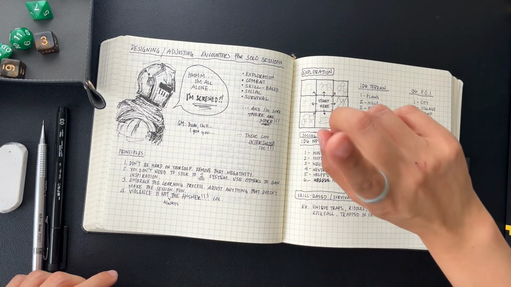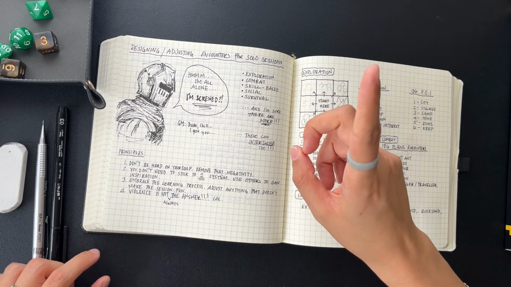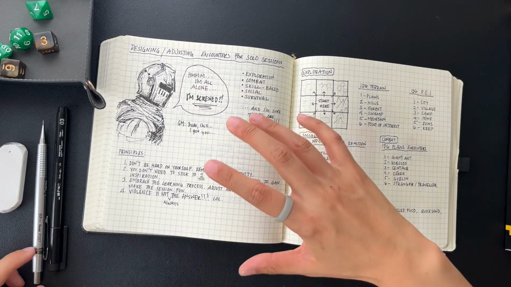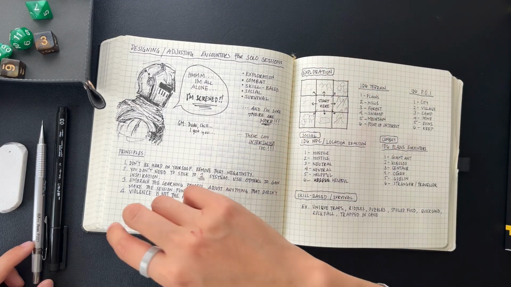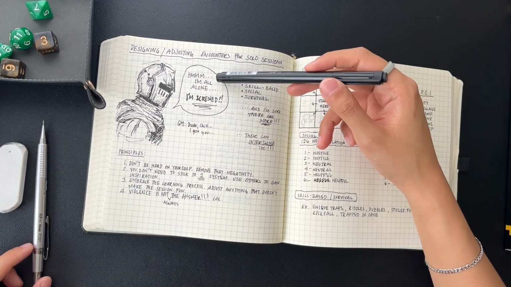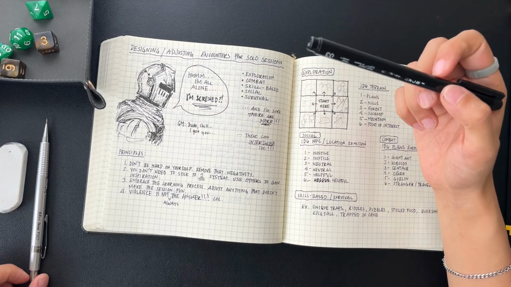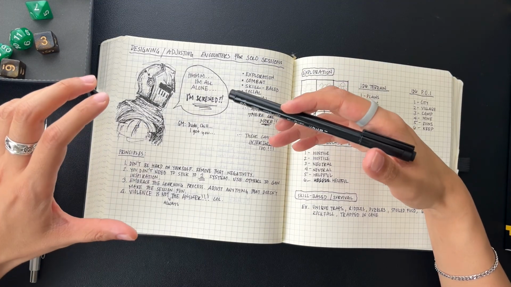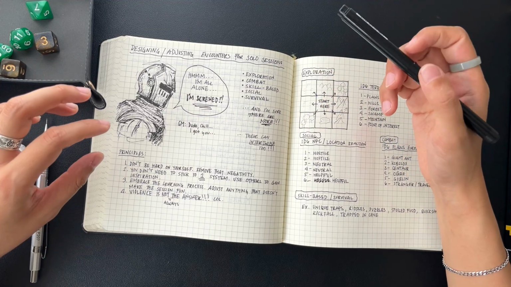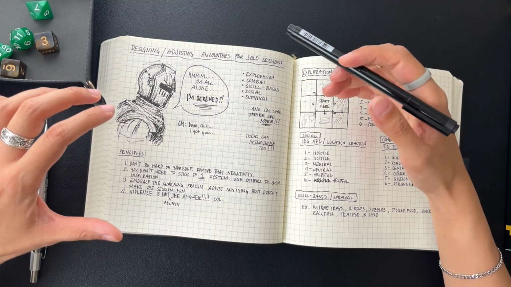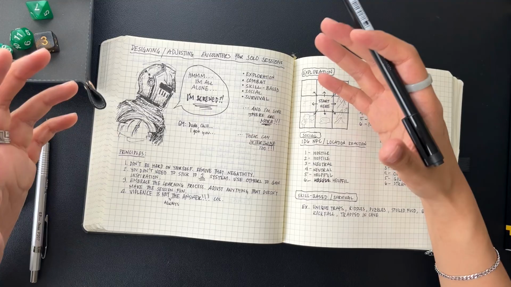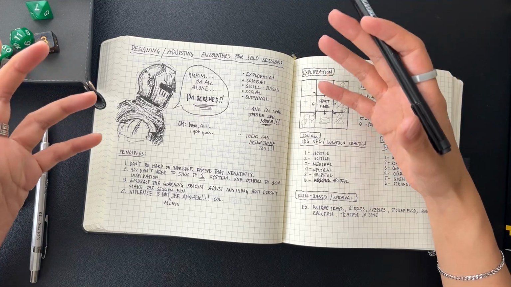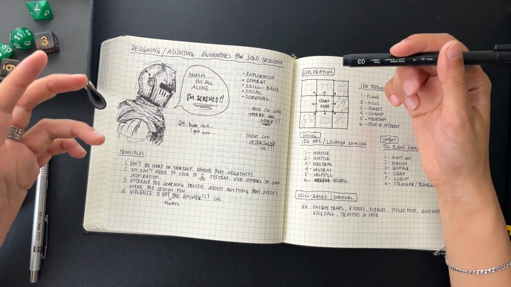Number 1, don't be hard on yourself. You have to remove that negativity. I feel like the biggest thing for a lot of us solo adventurers out there is that we are very harsh on ourselves, and we are definitely critical. We're always, I guess, comparing ourselves probably with other solo content creators out there.